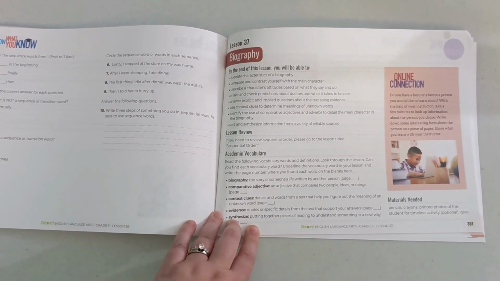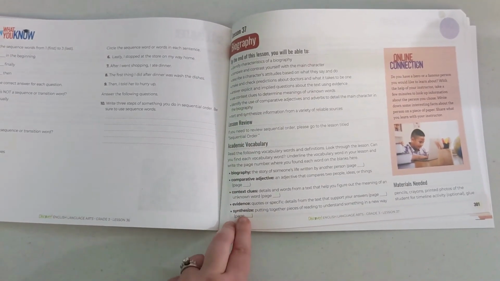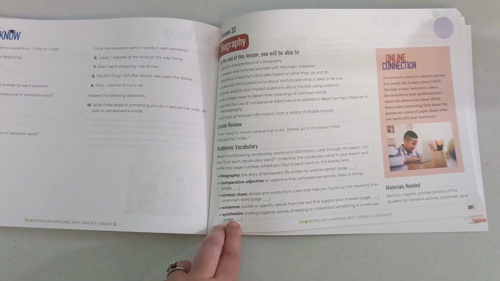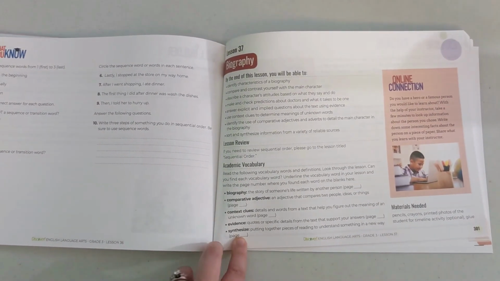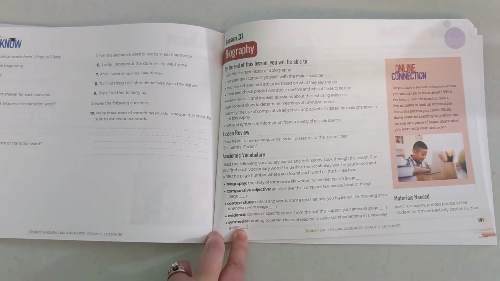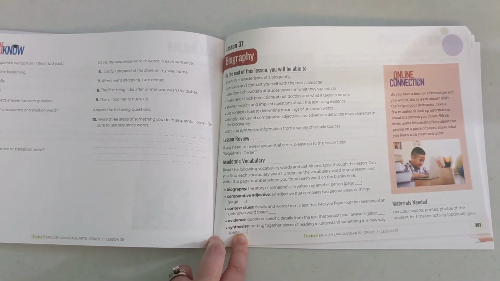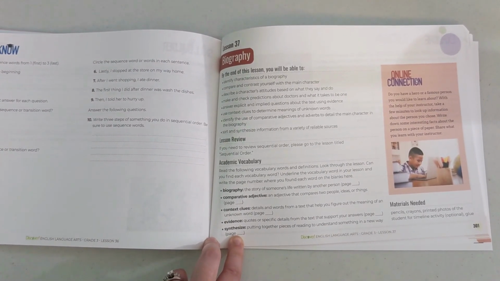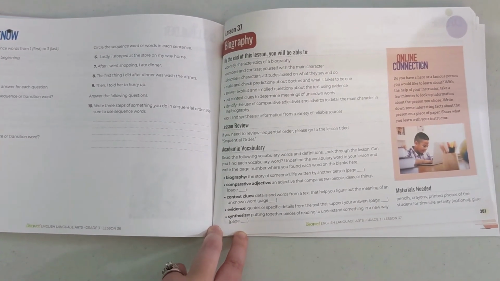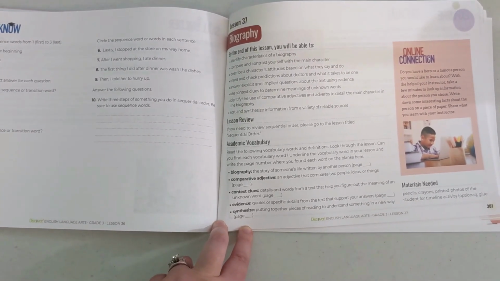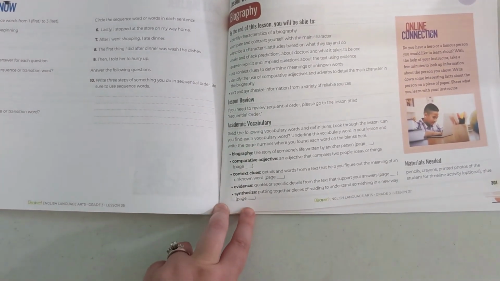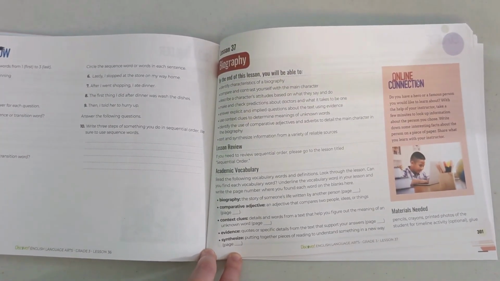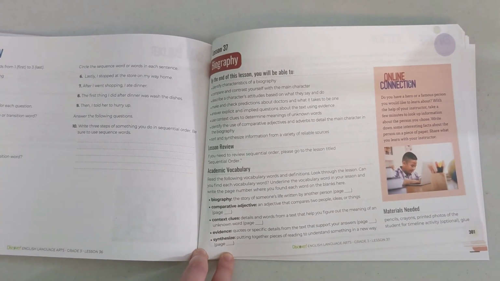First of all, this curriculum starts with a section about academic vocabulary. And this is actually really important when you're teaching your child, because if the book includes words that your child doesn't know, they're going to have a hard time being able to use the curriculum independently or to really understand what they're supposed to be learning. So for example, in this lesson, they highlight the words biography, comparative adjective, context clues, evidence, and synthesize. These are all words that kids are going to come across in this lesson that they might not know.